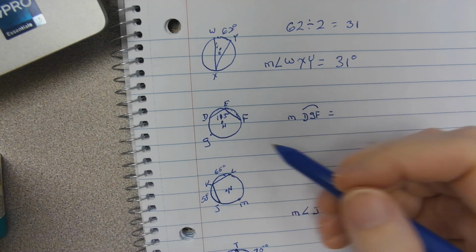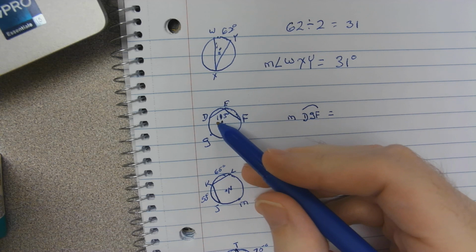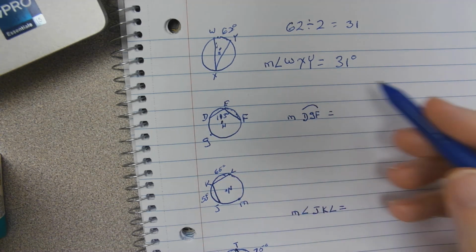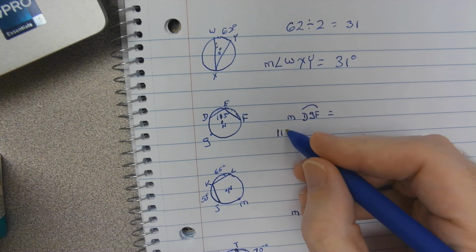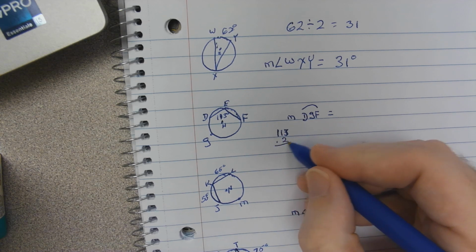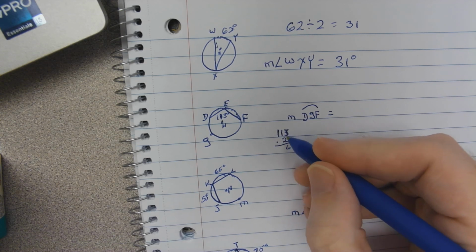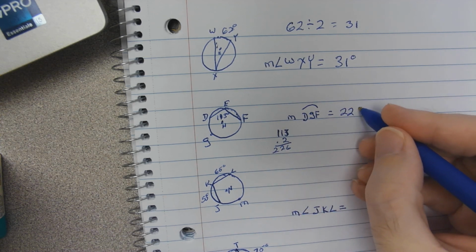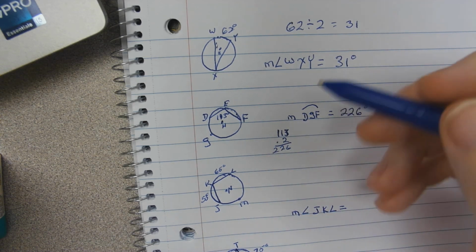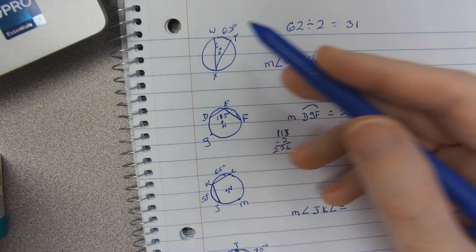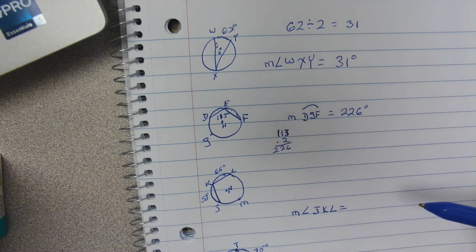Now that works in reverse. If we're looking for the arc DGF, and we know that the angle is 111, we double it. So 2 times 3 is 6, 2 times 1 is 2, 2 times 1 is 2, so that makes it 226 degrees. So if we know the angle, we double it to get the arc. If we know the arc, we cut it in half to get the angle. Okay?